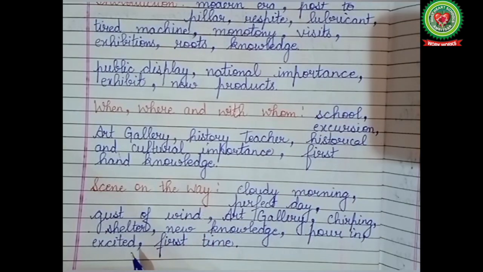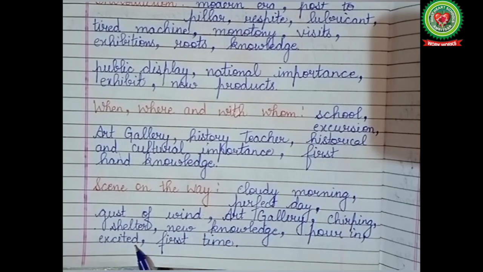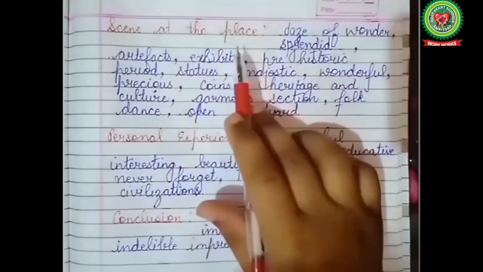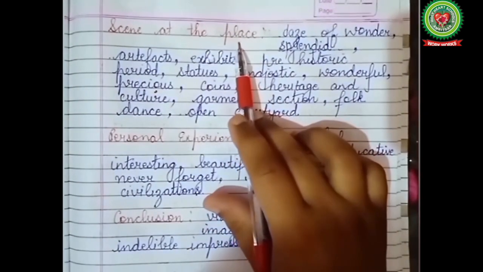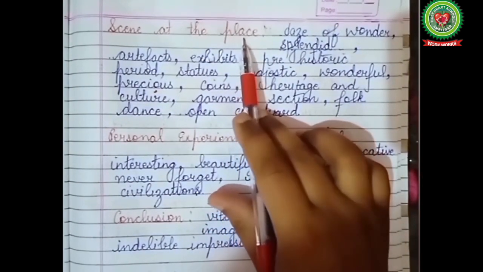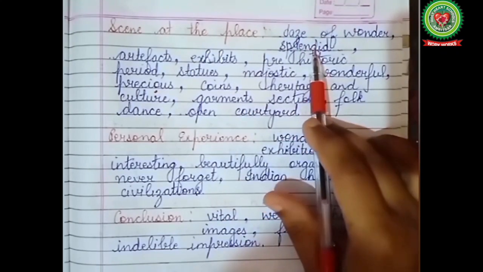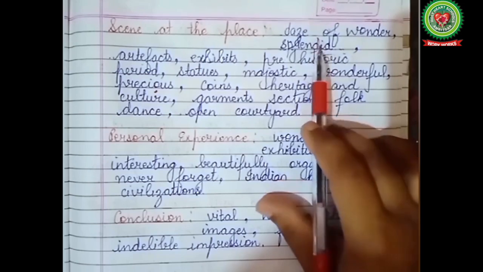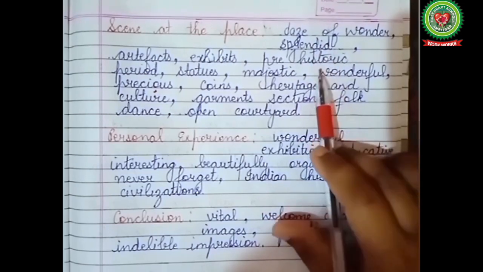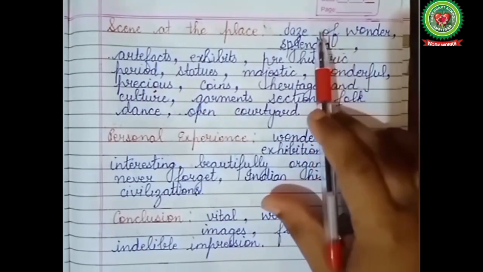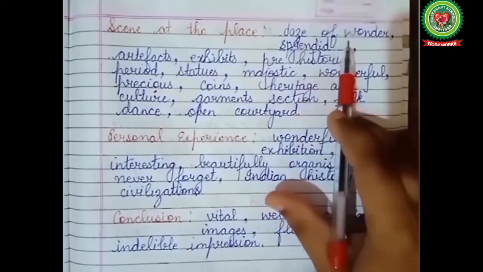All of us were very excited, as most of us were going to witness an exhibition for the very first time in life. Okay children, let's move on to the next point, that is scene at the place. Children, you can see hints are given. So you can make different sentences by using these hints. Okay, our first hint is days of wonder.